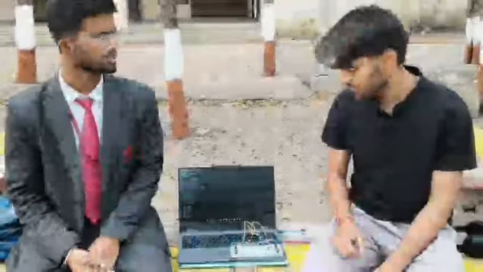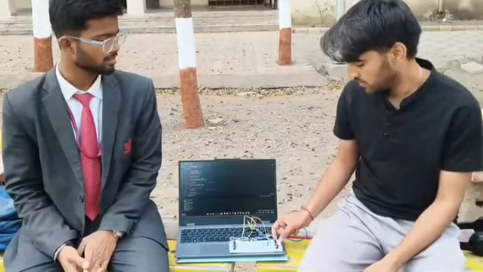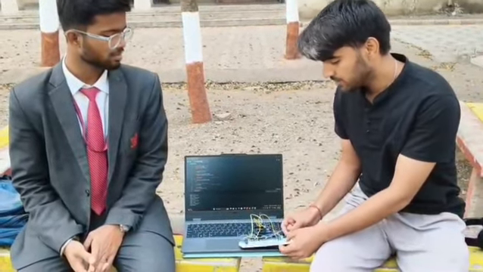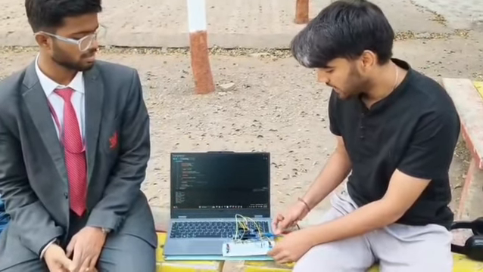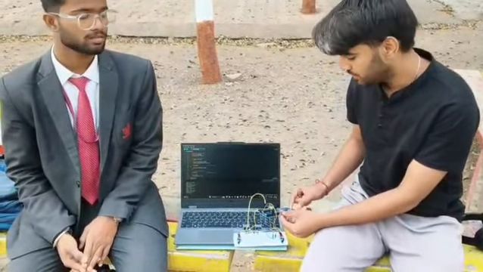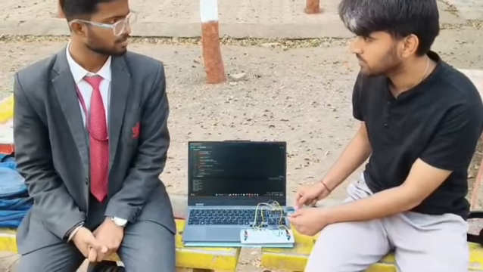My name is Vanish Thapa. So today we make our FIOT midterm project. We use a breadboard, two IR sensors, one LED, and one Arduino with USB which is attached to a laptop.